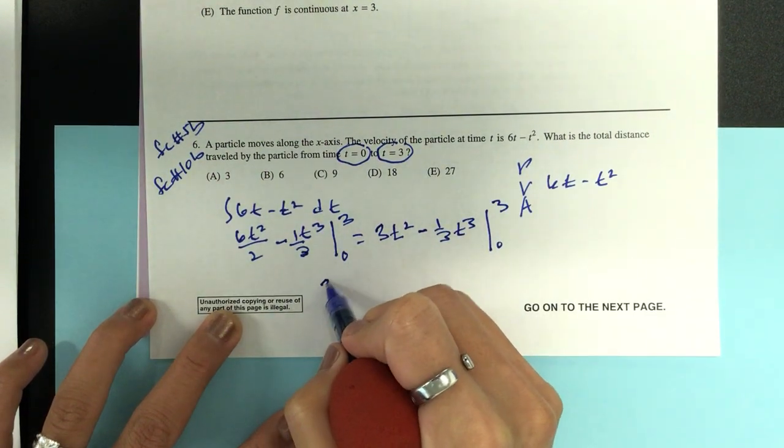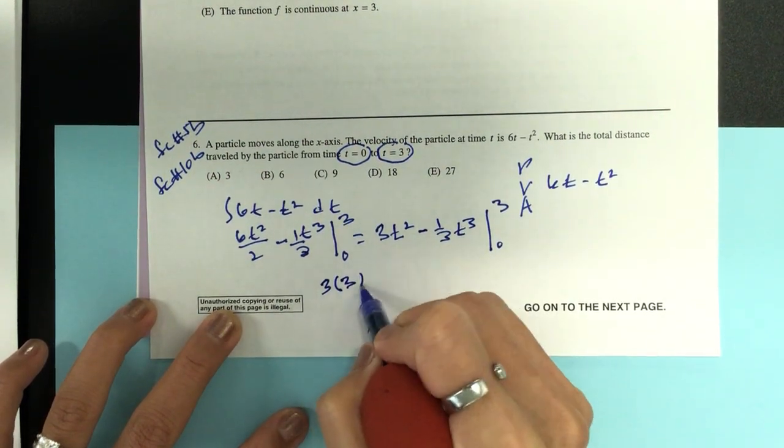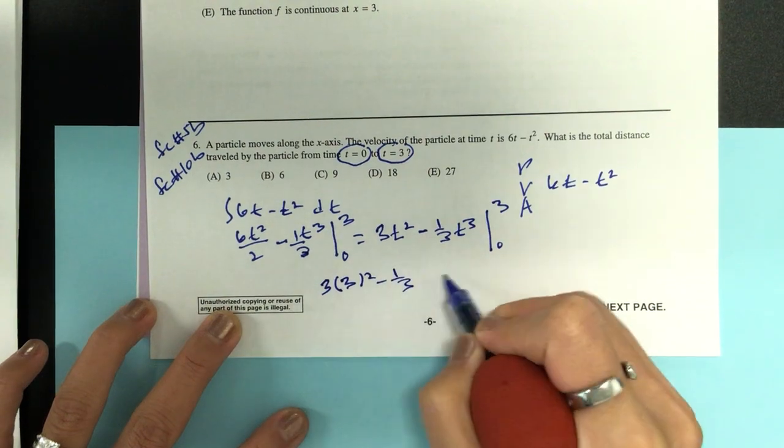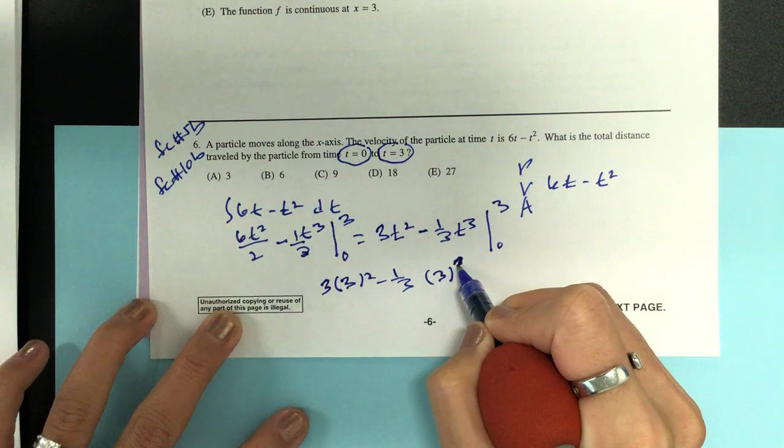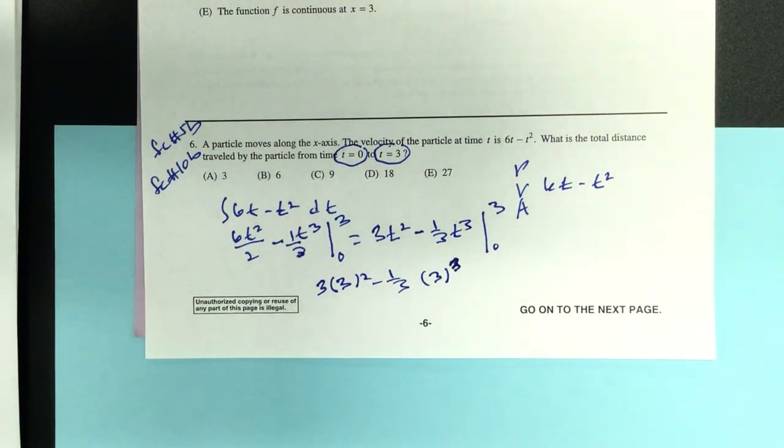Okay, let's plug in the 3. We have 3 times 3 squared minus 1/3 times 3 cubed. Do I even care about plugging in the minus 0? If I plug in my 0, it's going to end up 0, right? So let's not waste time on that one.